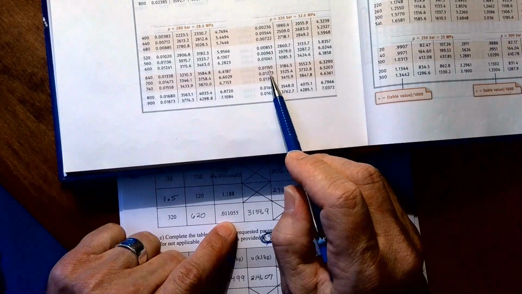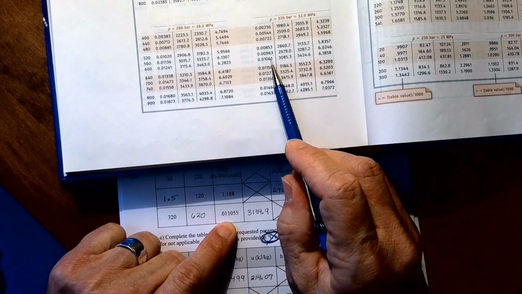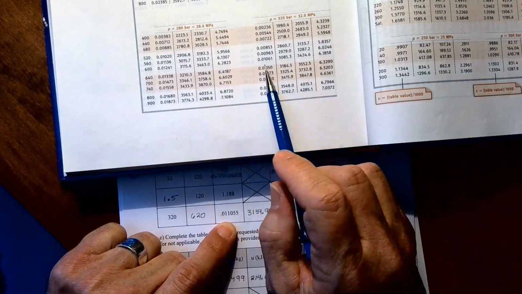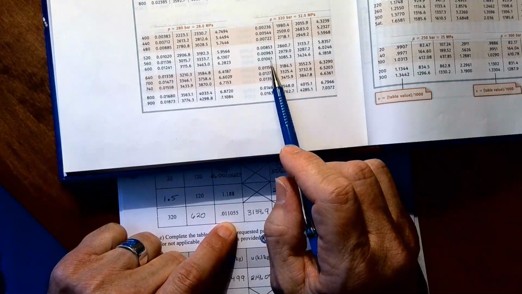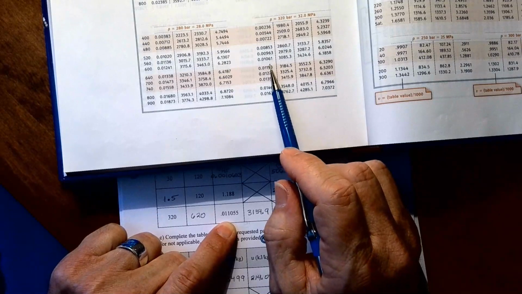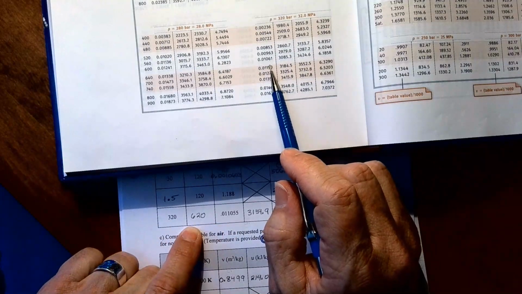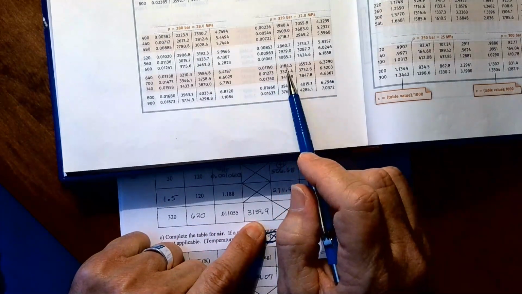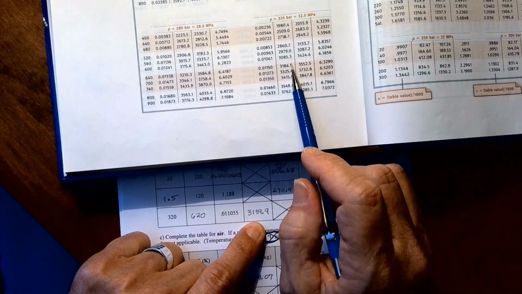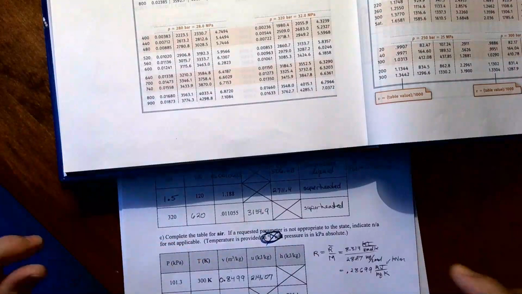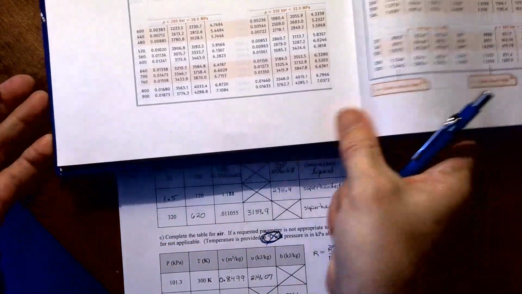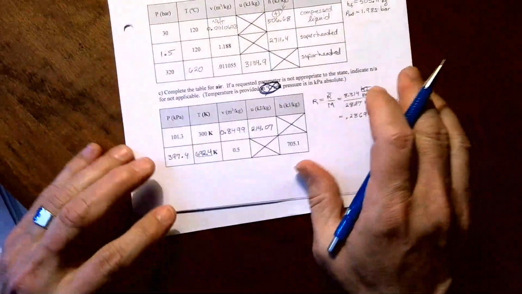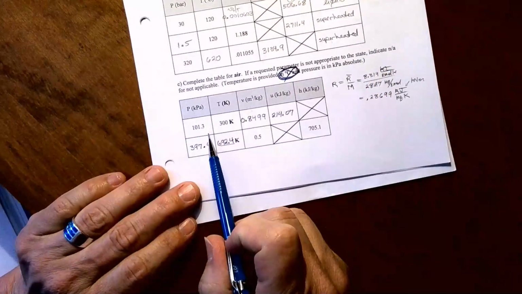So the number is actually less than that. So it's in between these two. It's not at 600 and it's not at 640. It turns out that it's the average of those two. So the temperature ends up being 620, and now the U ends up being the average of these two, comes out to be 3134.9.